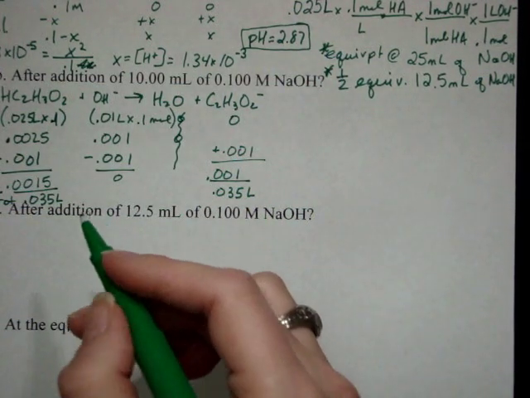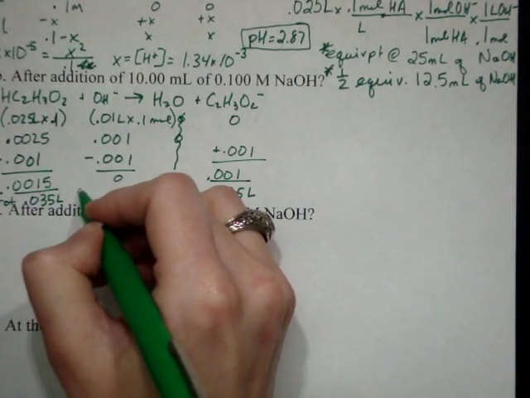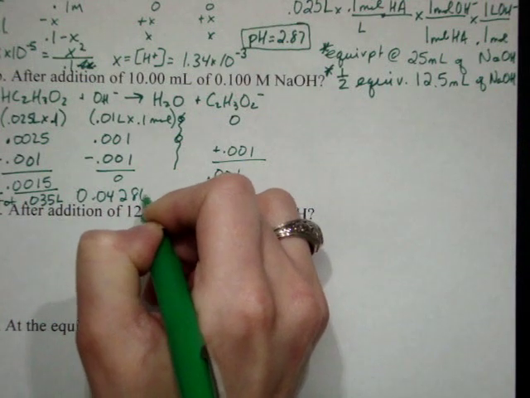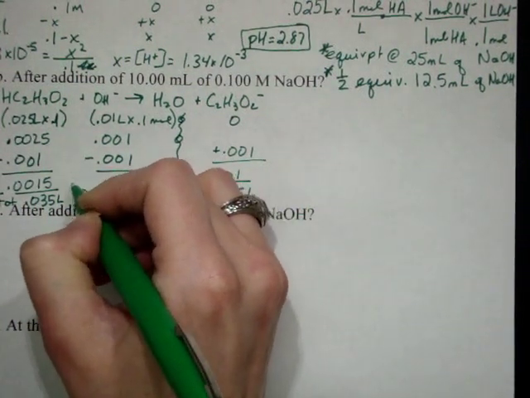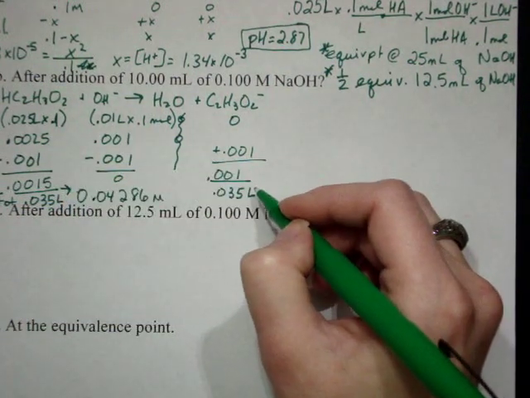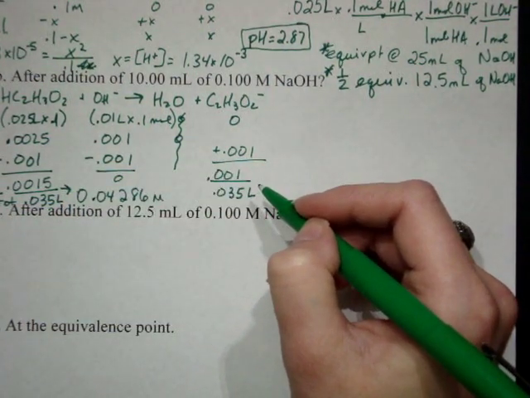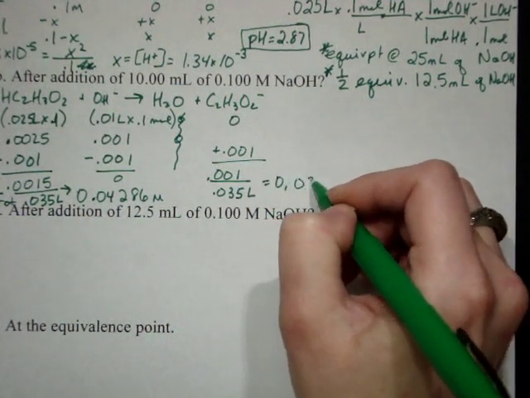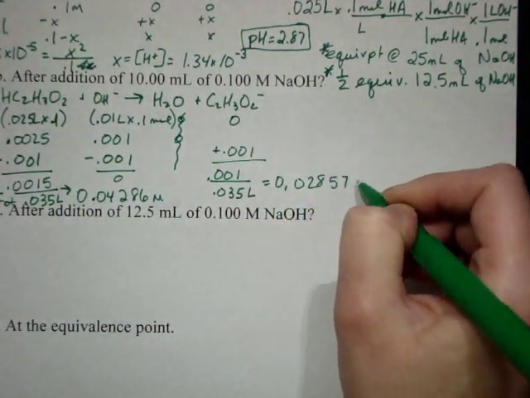So calculate that, and this gives me 0.04286 molar for the acetic acid. And for the acetate ion, 0.02857 molar.